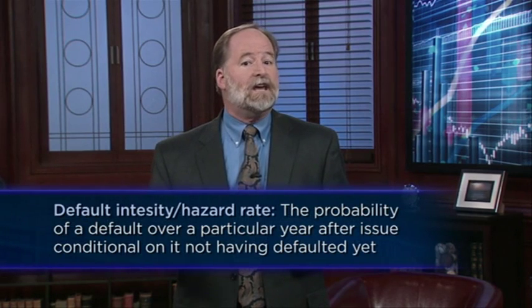Although the probabilities in the cumulative default probability matrix are unconditional probabilities, they can be used to calculate conditional probabilities. Specifically, you can calculate something called a default intensity or a hazard rate. Both are defined as the probability of a default over a particular year of issue conditional on it not having defaulted yet.